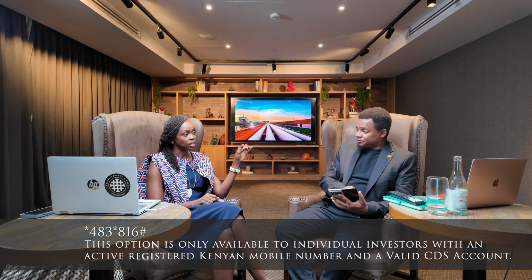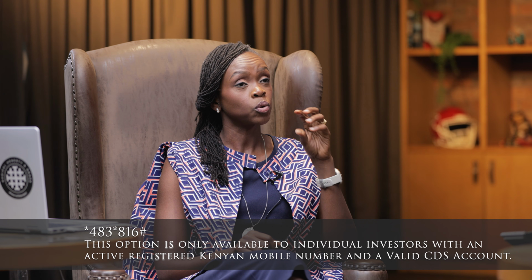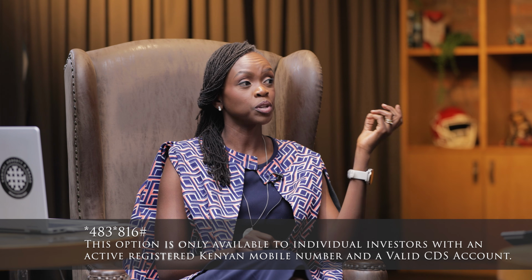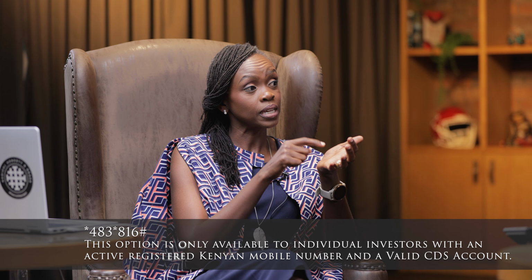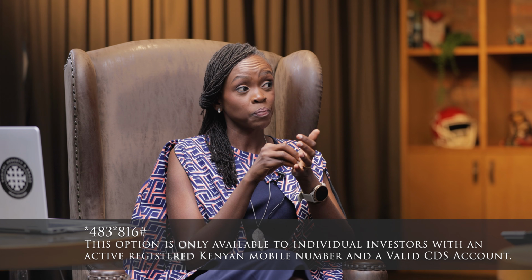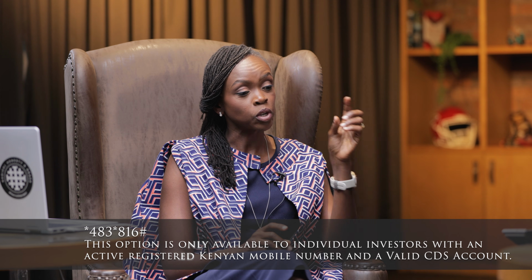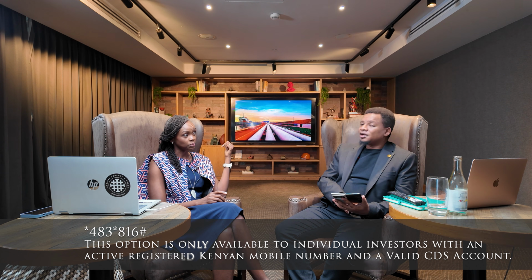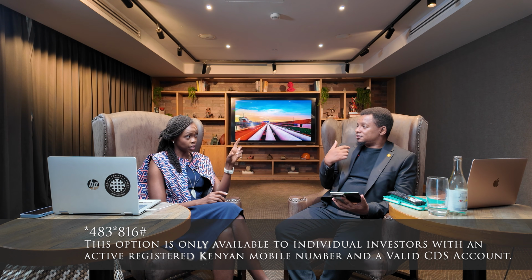Let me say something about that. When you're selecting your broker, that means where your CDS account is domiciled, or where it sits. You could have opened your account with KCB custody, or with whoever. So you would indicate KCB as your initials, then KCB will come up. Then you put in your account number, without all the prefix and suffix. But you have to indicate the broker where your account is. If I'm with Faida, I can't indicate KCB. You just put FAI because that's where your account sits.